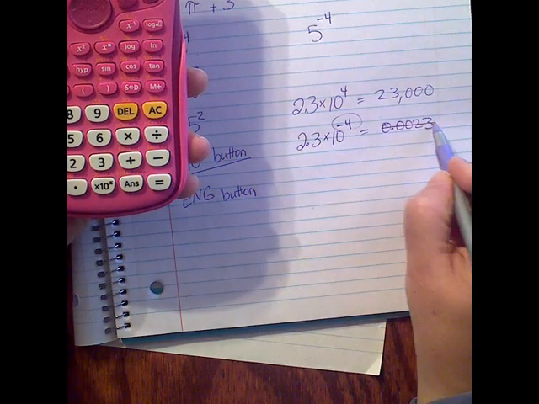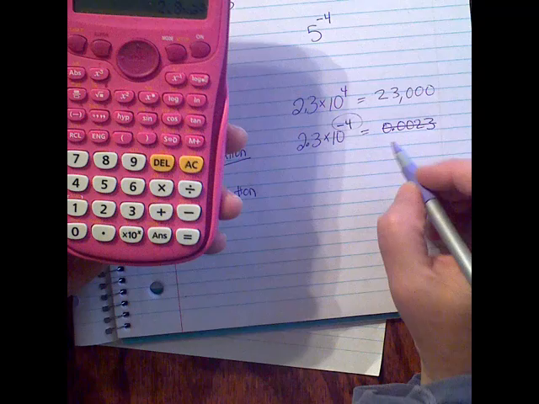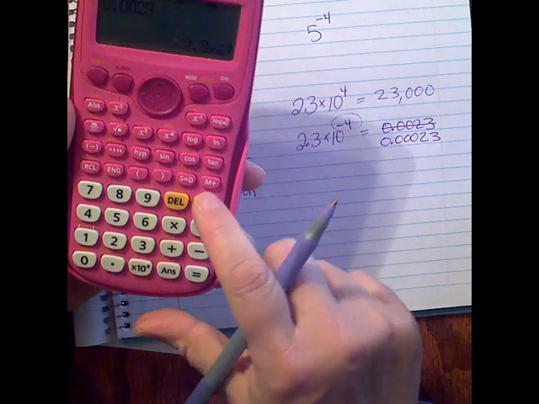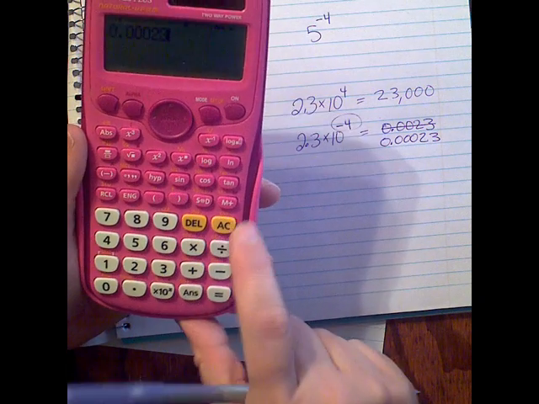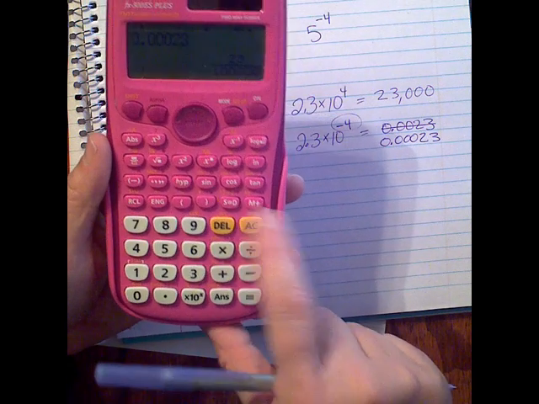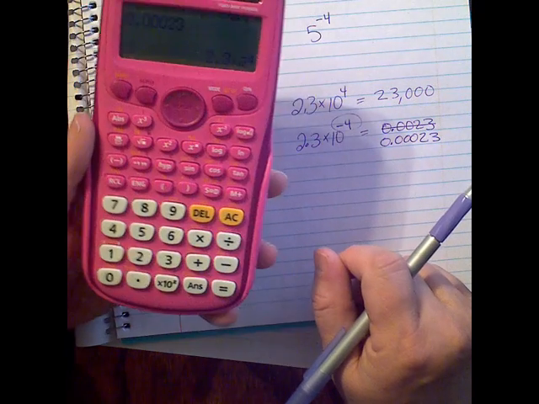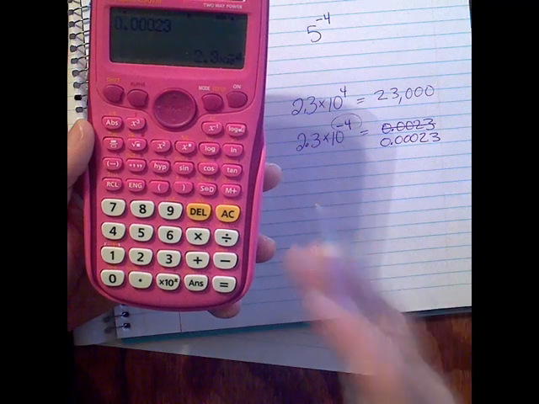So I've got to change this, and you can go back and forth, so you can use your calculator to try to figure out if you're right or not. I should have had 3 zeros in there. 0.00023, hit equal, gives me that fraction, hit S to D, and it gives me the scientific notation. So I can use my calculator to help me. It may not always do the conversion for me though.